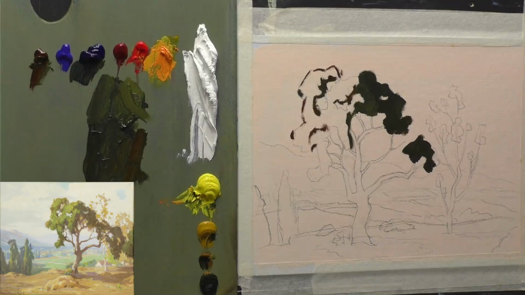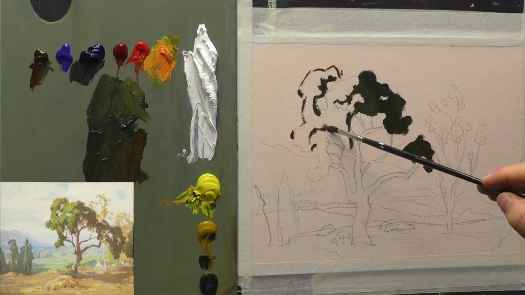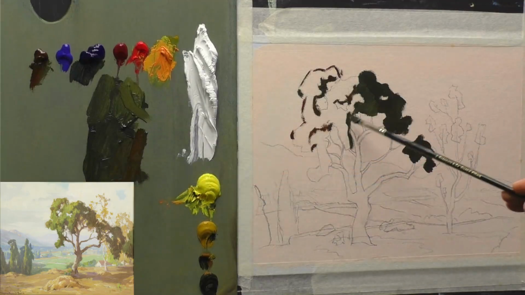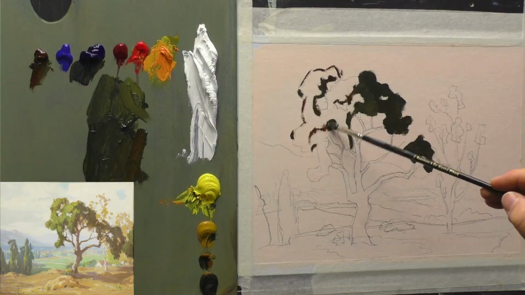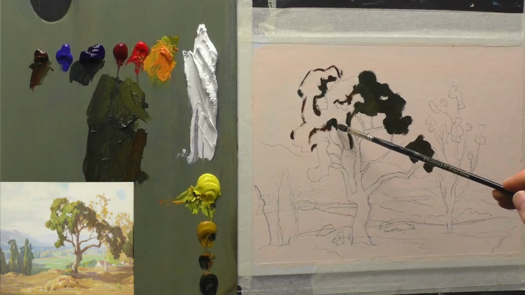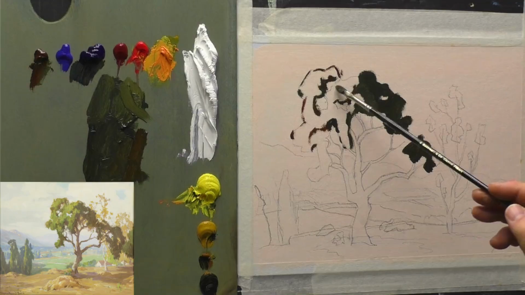Some strokes will disappear when I put the light on. So see how I outline a little bit the tree?